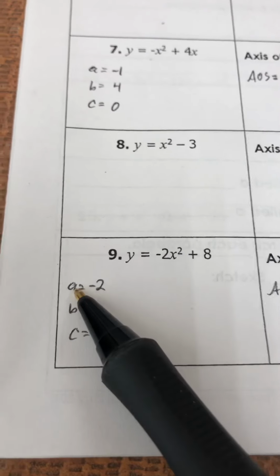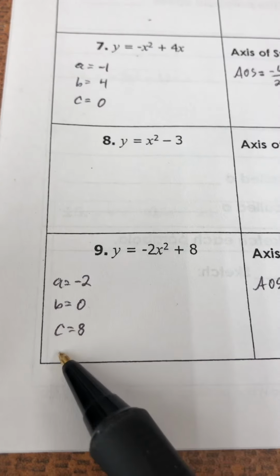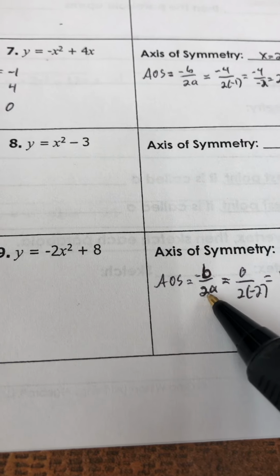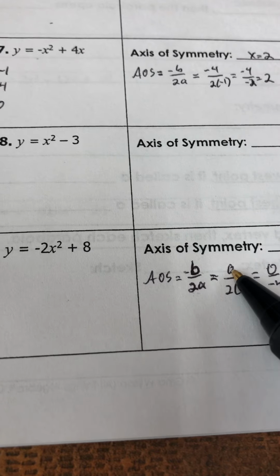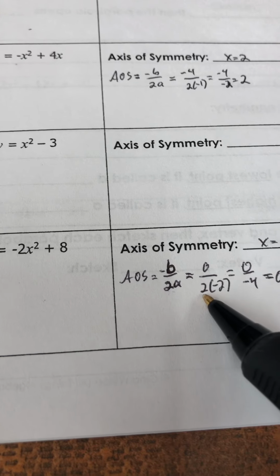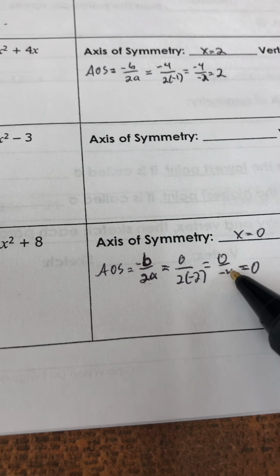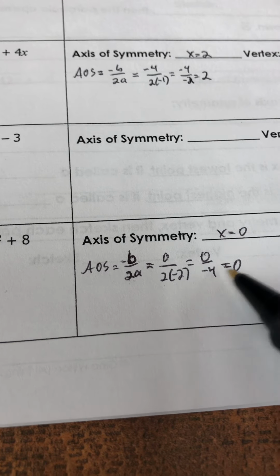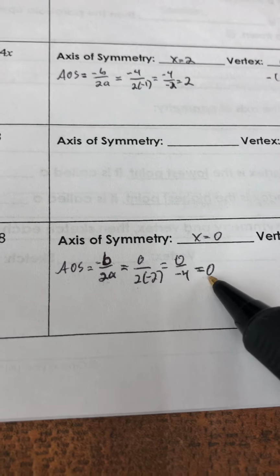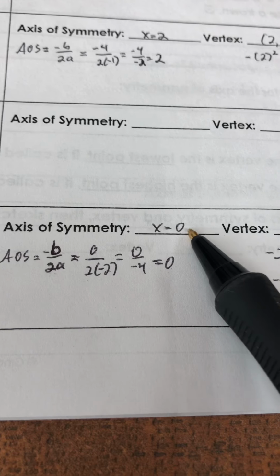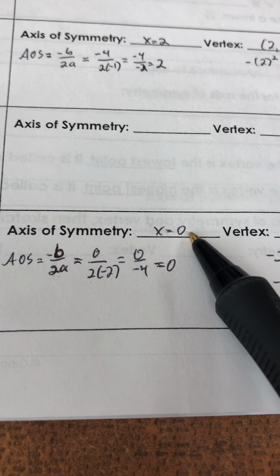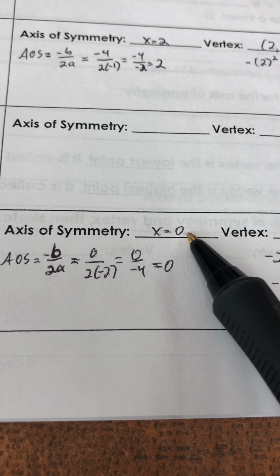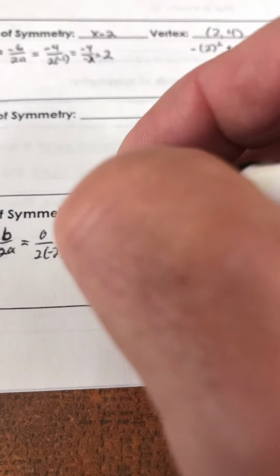Number 9, my A is -2, my B is 0, my C is 8. So I have -B over 2A. So a -0 is just 0. 0 over 2 times -2, 0 divided by -4, because 2 times -2 is -4, equals 0. So 0 divided by anything is just 0. So my axis of symmetry is 0. That means it's going to be right over the origin where x and y cross.